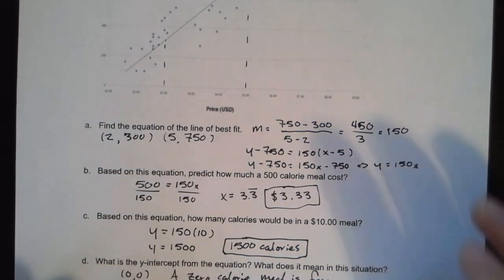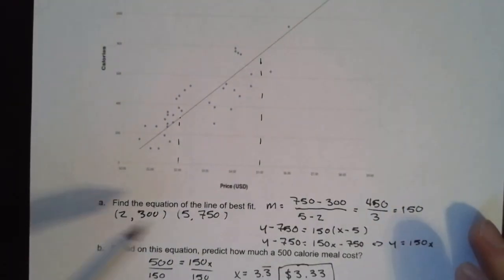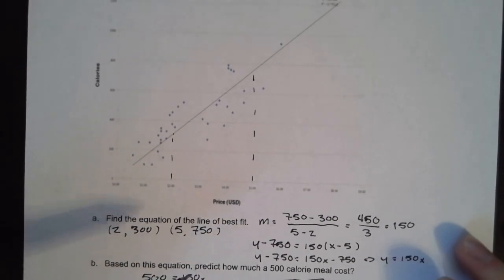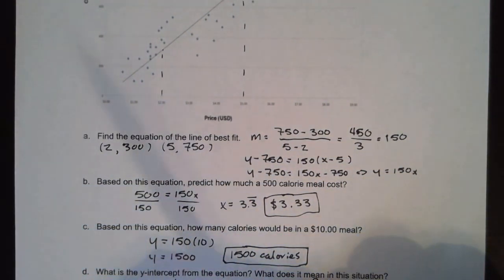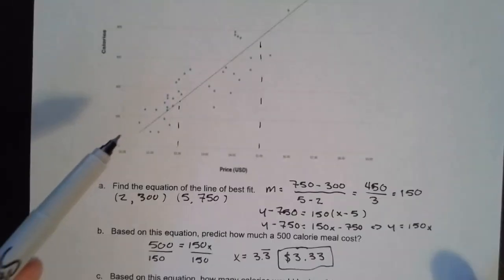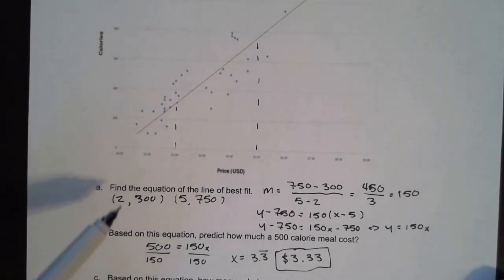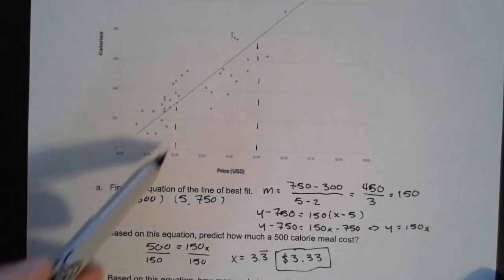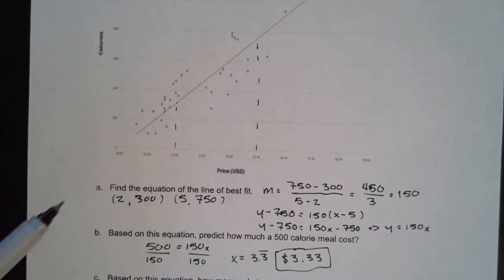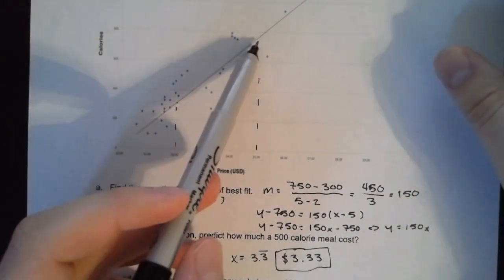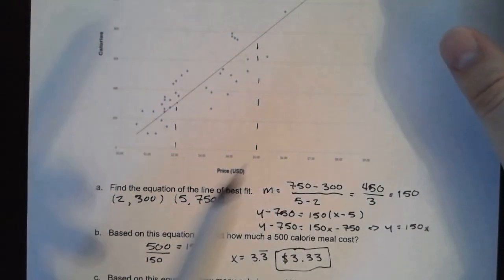Now, if you used 2 different points, which most likely you did, you will most likely get a different equation in the end, depending on how you approximated those points. Because again, these are approximations. I can't quite tell if 2 lines up exactly with 300, and I can't quite tell if 5 lines up exactly with 750.